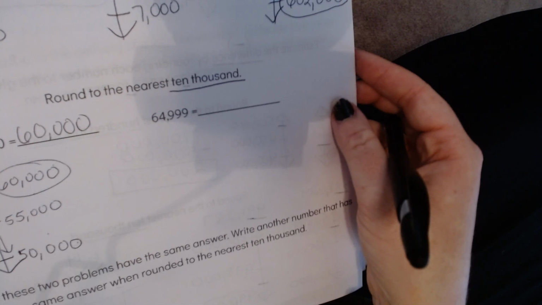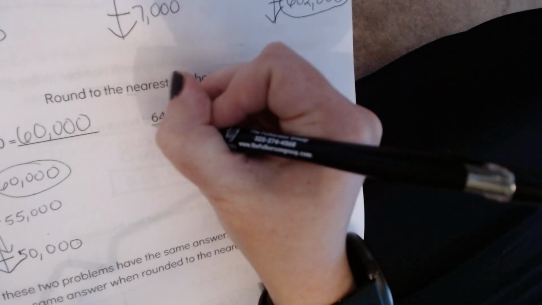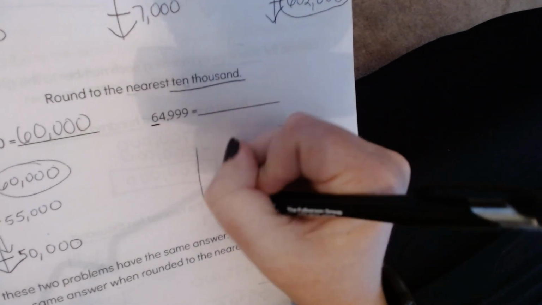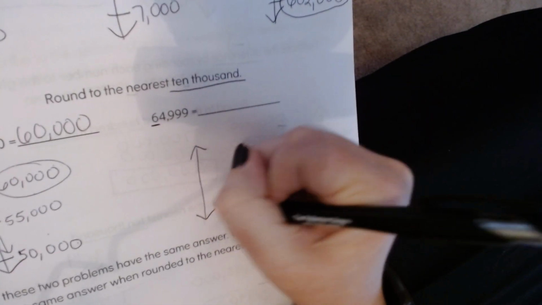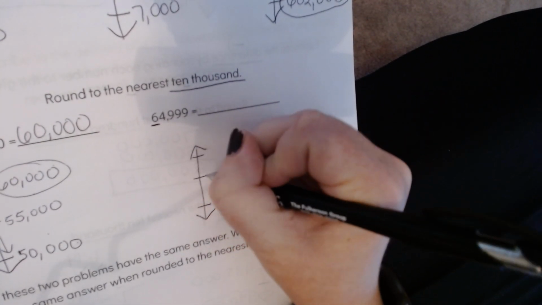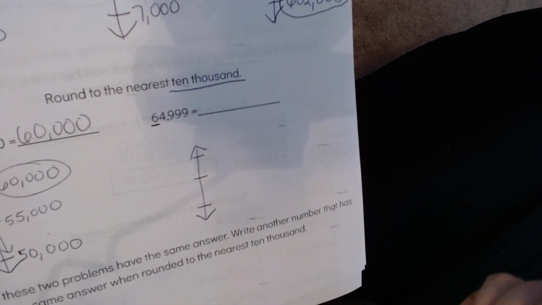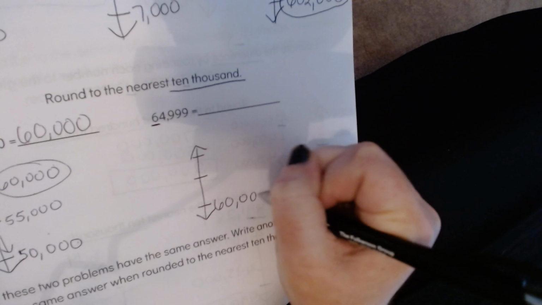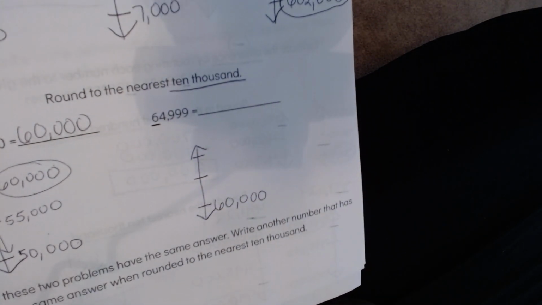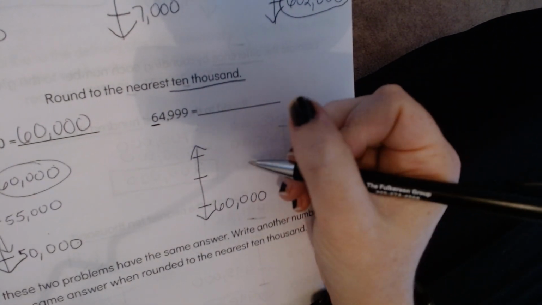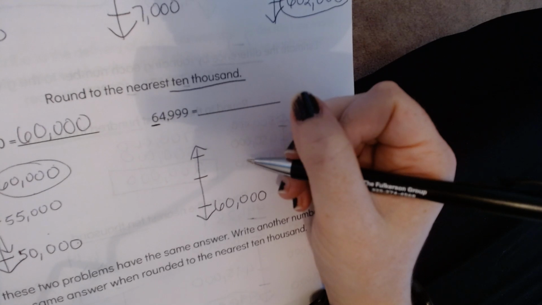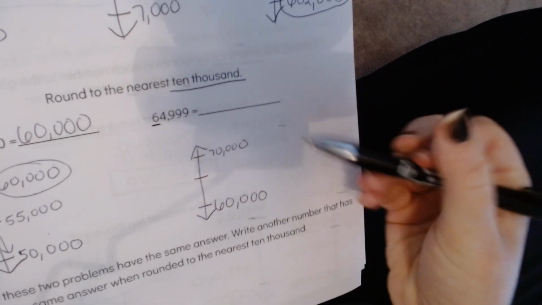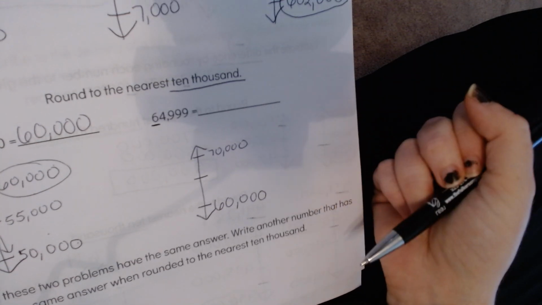64,999. Let's go ahead and underline that place value. That's 6. Is there anything to the left? Nope, we're just going to work with that 6 then. How many 10,000s are in this number? 6 10,000s. Good, so that would be 60,000. What's the next 10,000? 70,000. Good job.